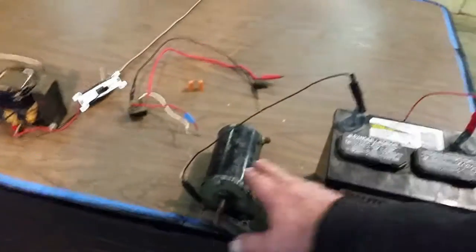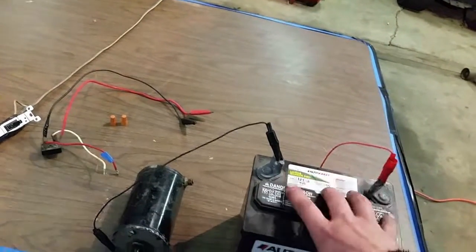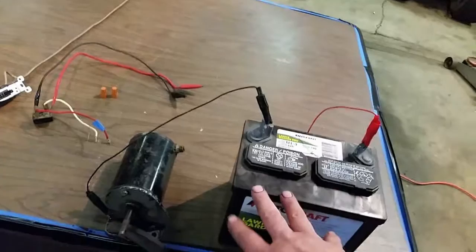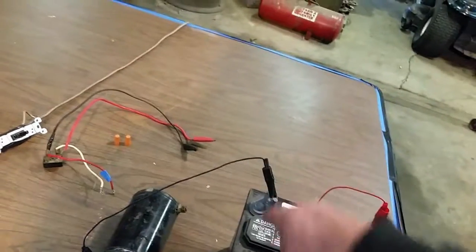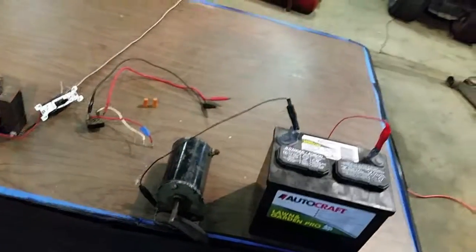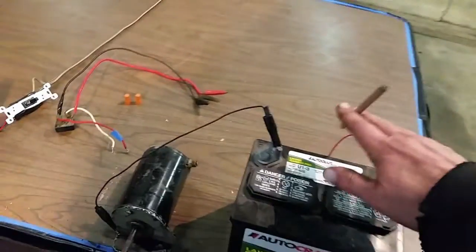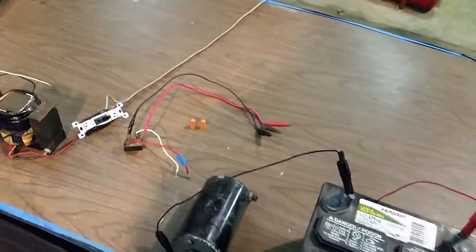So that's a 12-volt DC motor that's spinning from this DC battery. DC, direct current, one way. Out the red, back in the black. So it's like a north only. It just pushes out the red and pulls in the black.